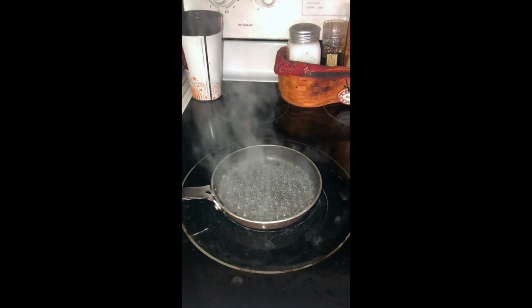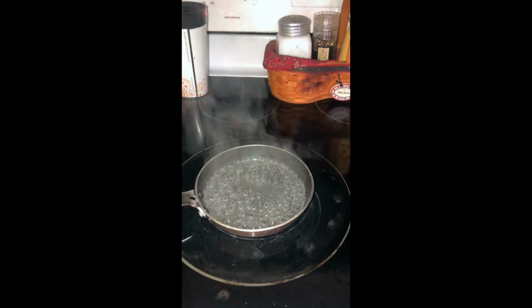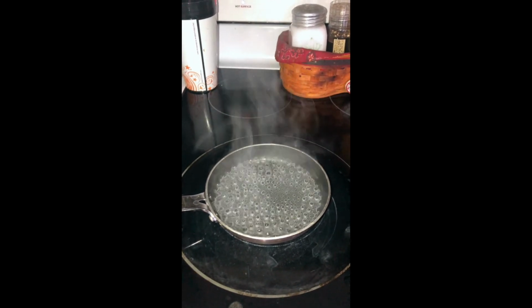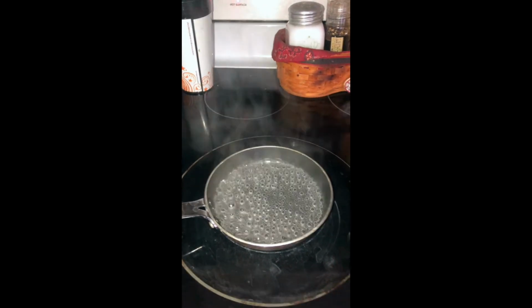And our last physical change is when water turns into a gas. As you can see, the water in the pan is heating up, and that is converting it into a gas.